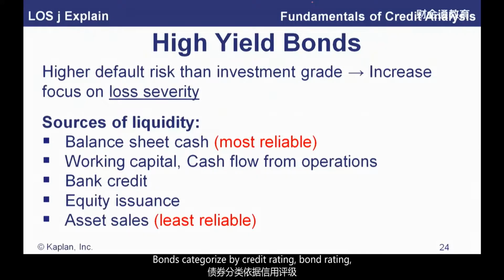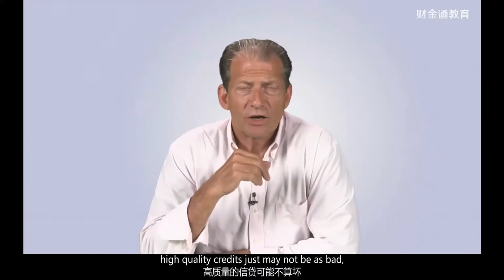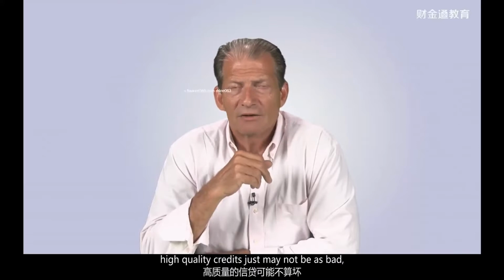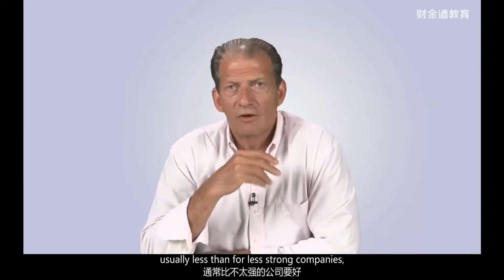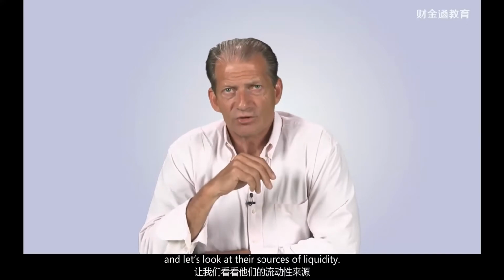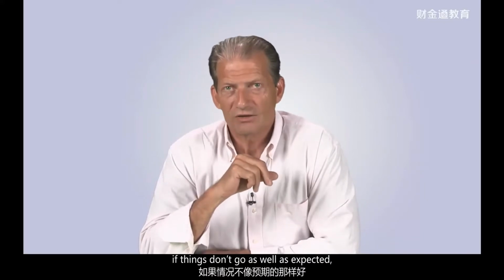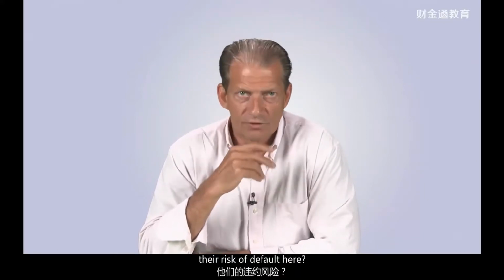Okay, bonds categorized by credit rating, bond rating. High yield has higher default risk than investment grade. And this means an increased focus on loss severity. We mentioned a little earlier that loss severity for high quality credits just may not be as bad and is usually less than for less strong companies. And let's look at their sources of liquidity. That's the idea. How are they going to make these debt payments if things don't go as well as expected? We're always looking at the downside, the risk of default here.